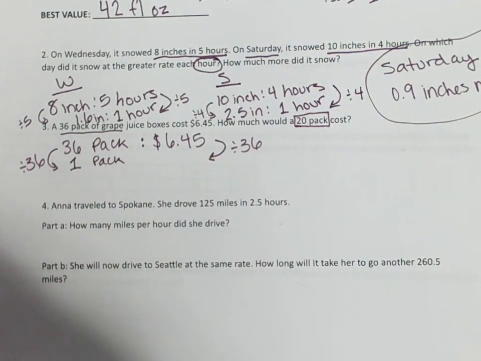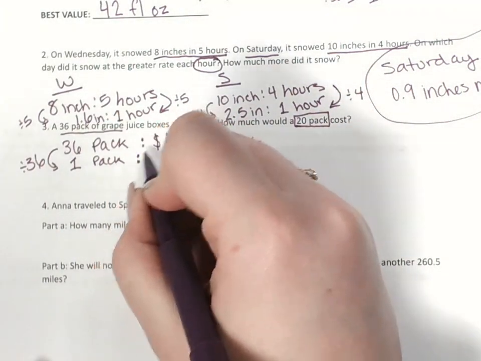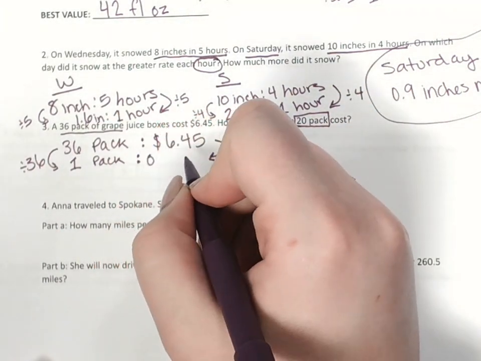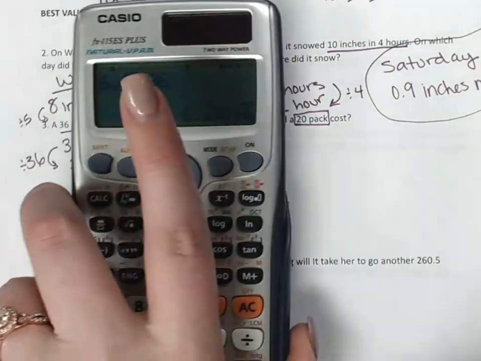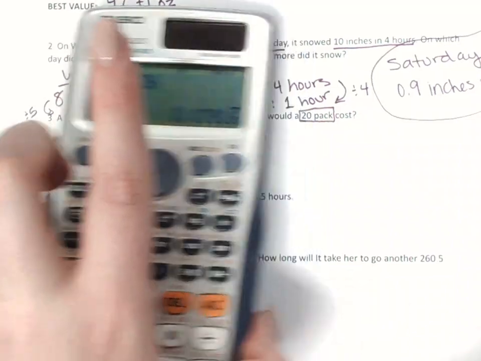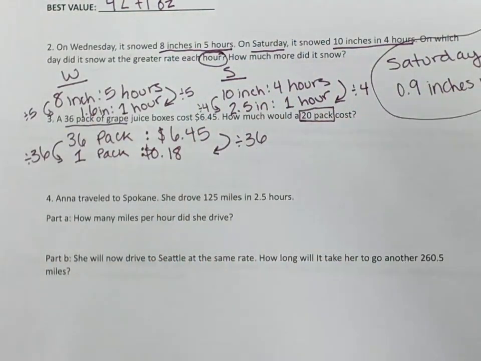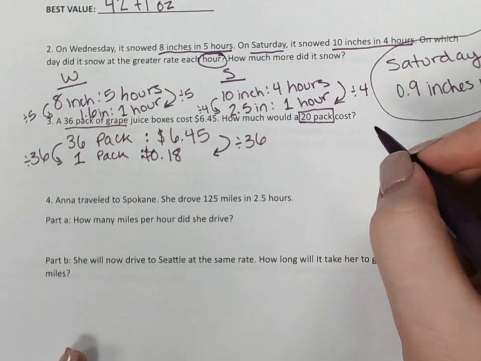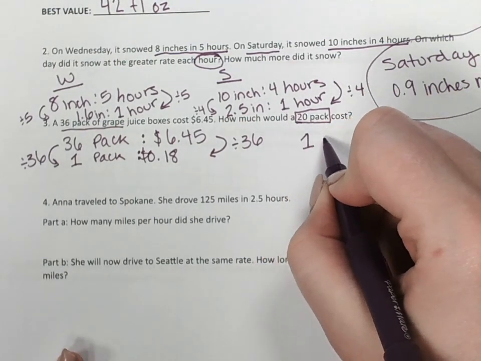So $6.45 divided by 36 is, and again, we're going to have to round here. So it says 179 thousandths, but dollars is only in the hundredths place. So if I look here, it says 0.179. So there's a 9 here. I'm going to round this 7 up to 8. So it's about 18 cents. Okay. So now that I know that one item costs 18 cents, we're going to go back up to 20.